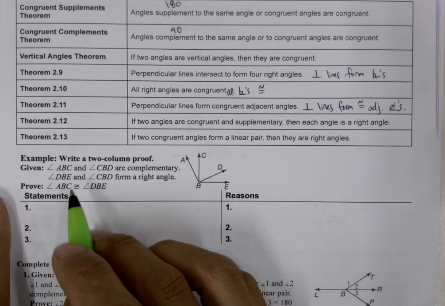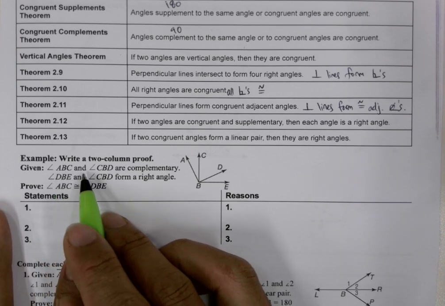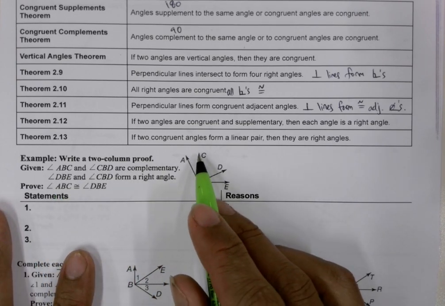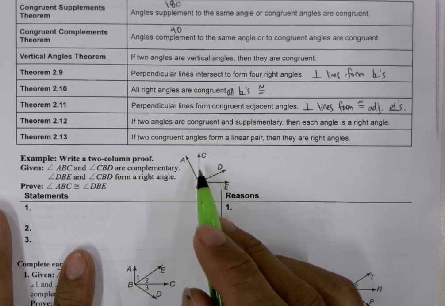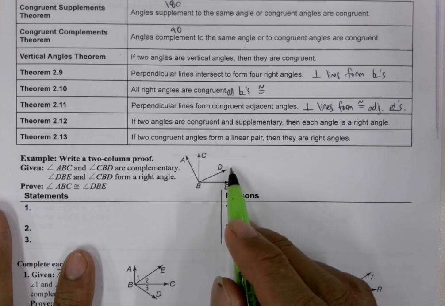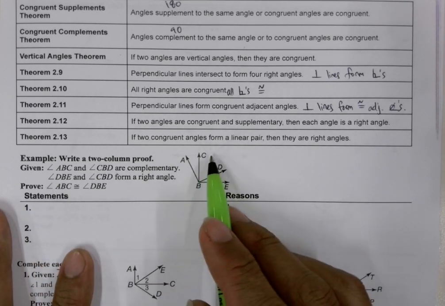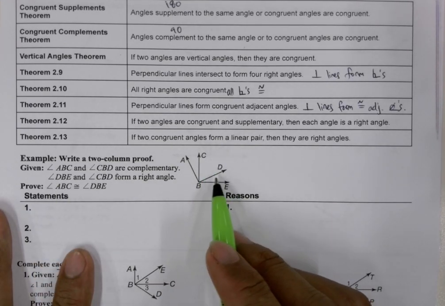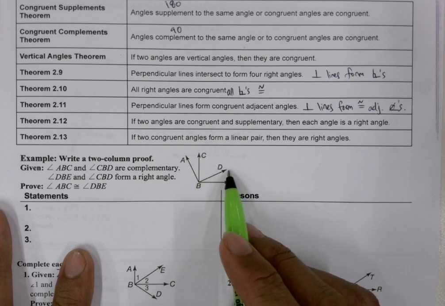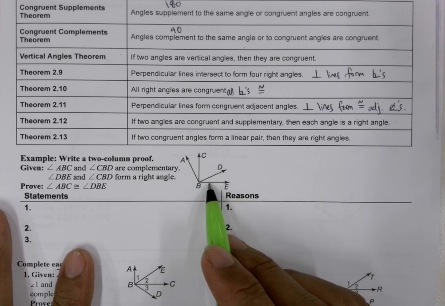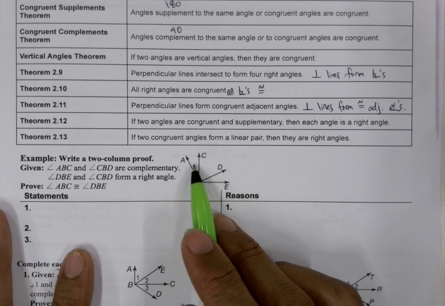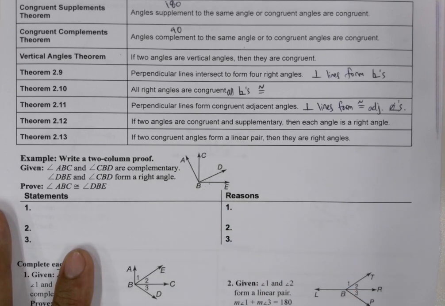And here we have an example. We have angle ABC and angle CBD are complementary. That means 90 degrees. Right? And DBE and CBD form a right angle. So we need to prove that this small angle is congruent with this small angle here.